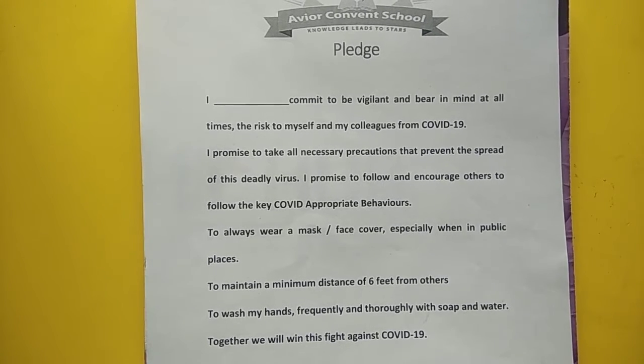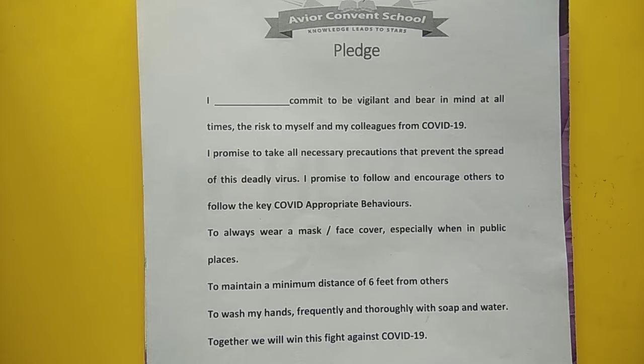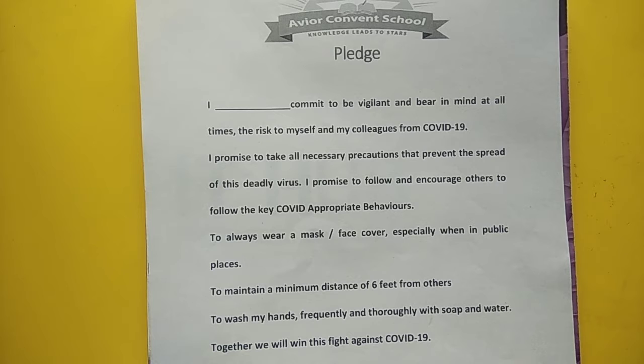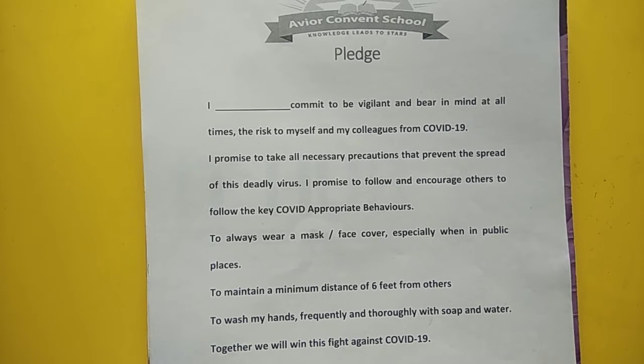I, Suman, commit to be vigilant and bear in mind at all times the risk to myself and my colleagues from COVID-19. I promise to take all necessary precautions to prevent the spread of this deadly virus. I promise to follow and encourage others to follow key COVID-appropriate behavior: to always wear a mask or face cover, especially in public places, to maintain a minimum distance of 6 feet from others, and to wash my hands frequently and thoroughly with soap and water. Together we will win this fight against COVID-19.